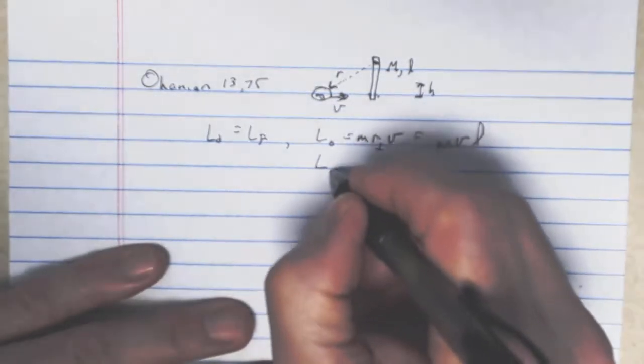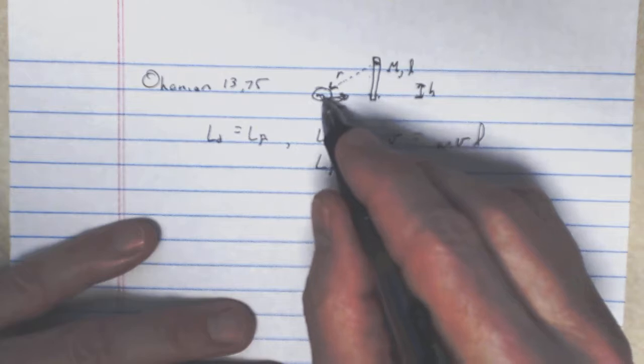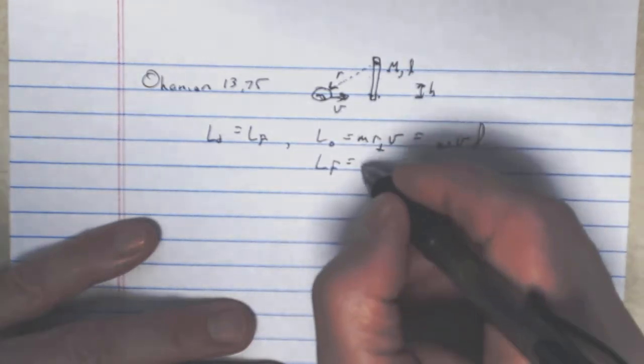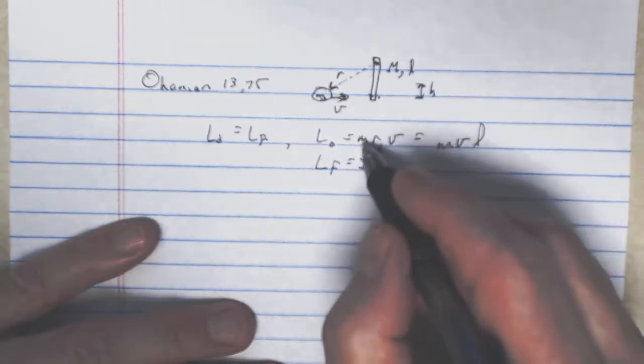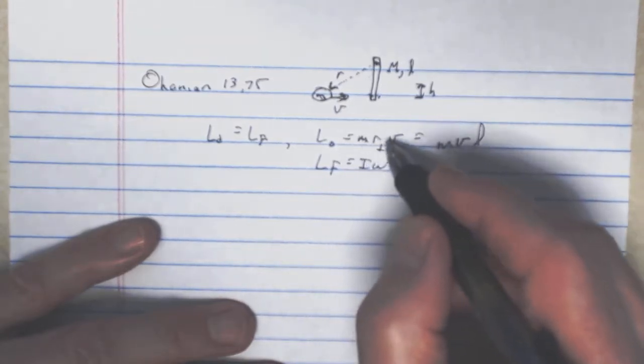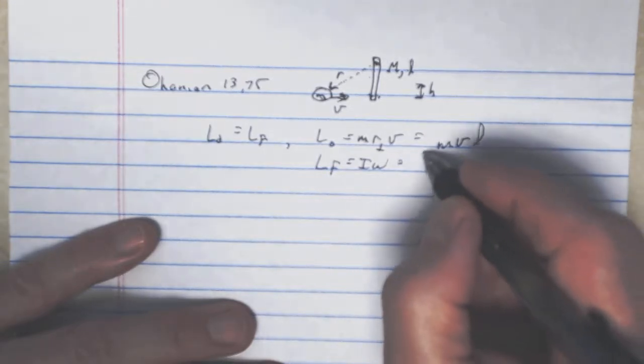That has to be equal to the final angular momentum. Well, what's that? Now you have a system that's combined, a point particle at the end and a stick. It's a rigid body, so we'll treat that as an I omega instead of the point particle formula, m r v. So we need the moment of inertia of the combined system.